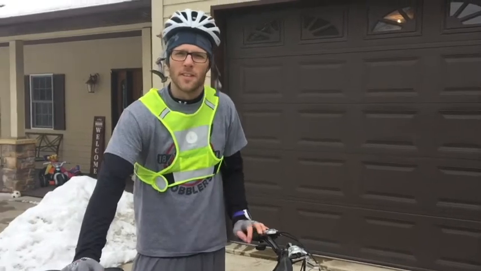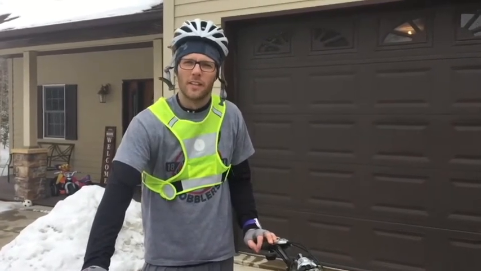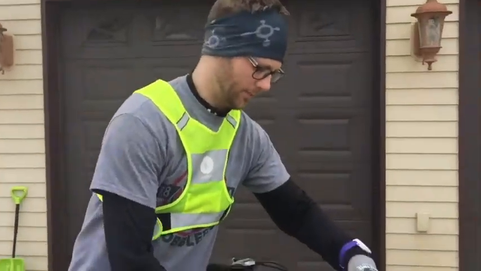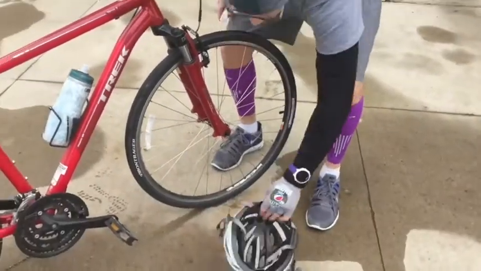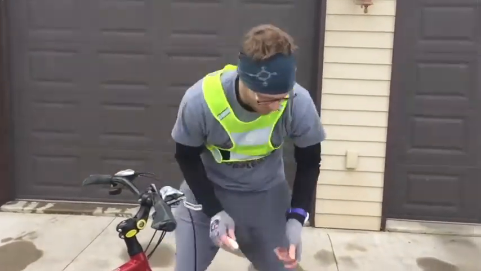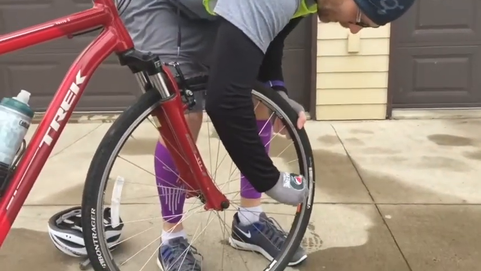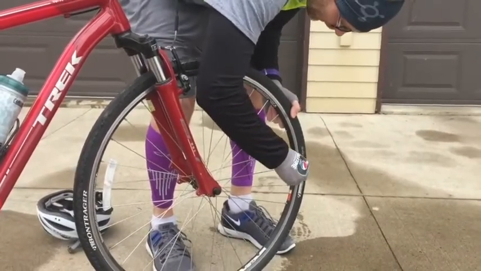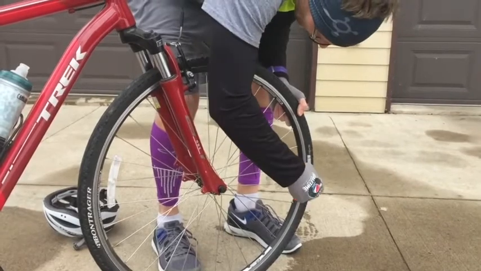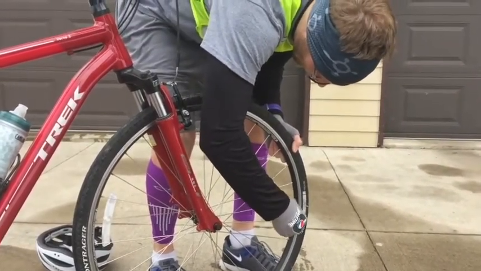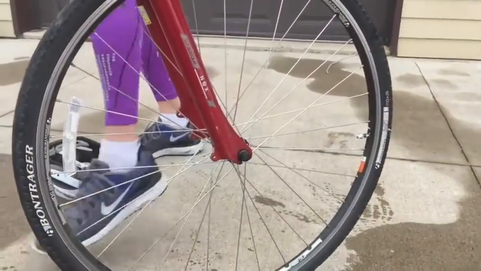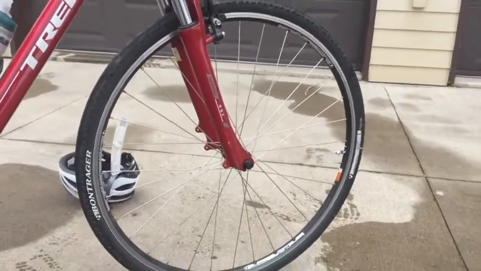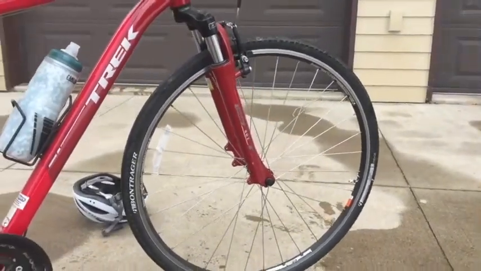All right, so have you had a chance to think about what that might look like as it spins round and round? Well, to give you a little bit better picture of what this looks like, I've got some chalk here. I'm going to chalk this up. There we go. And let's take a look at what this looks like and follow the path as I move this bike.